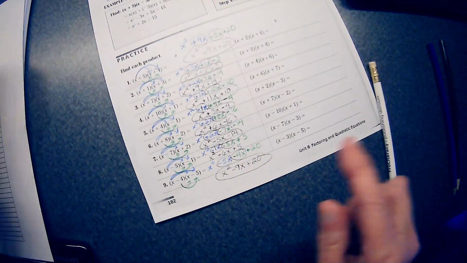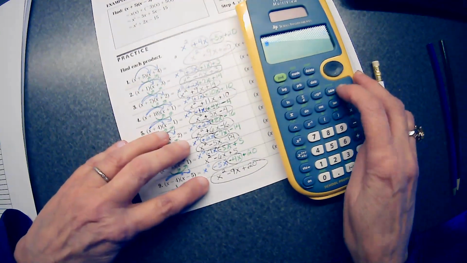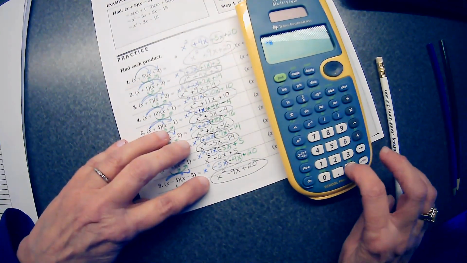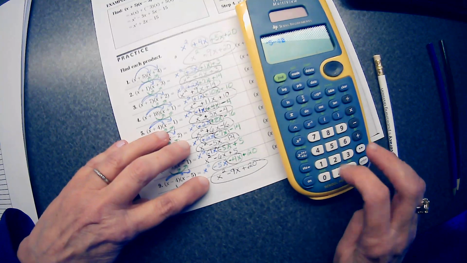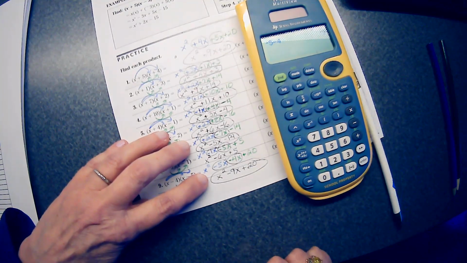Okay, let's put it in the calculator. Negative 5 minus 4, negative 9.